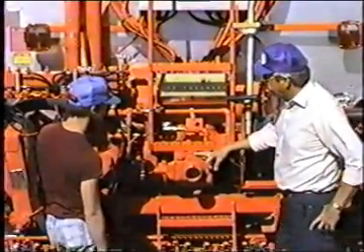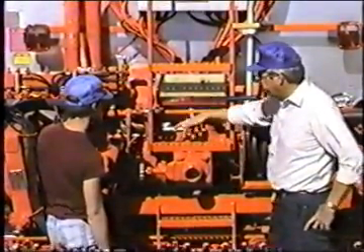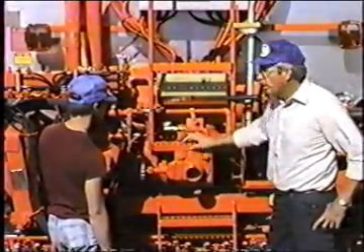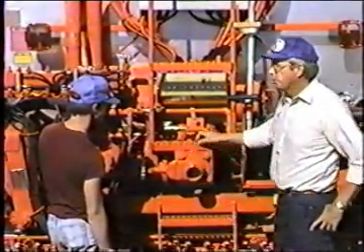The screen's easy to clean. It's a matter of shutting all the valves off that come into the screen, taking these 4 lugs off, and the screen basket pulls out of there.